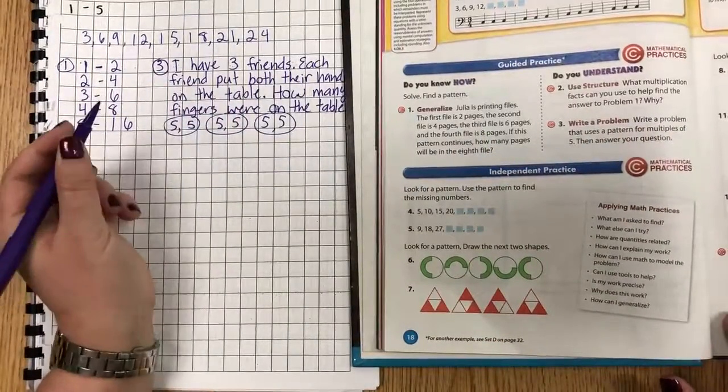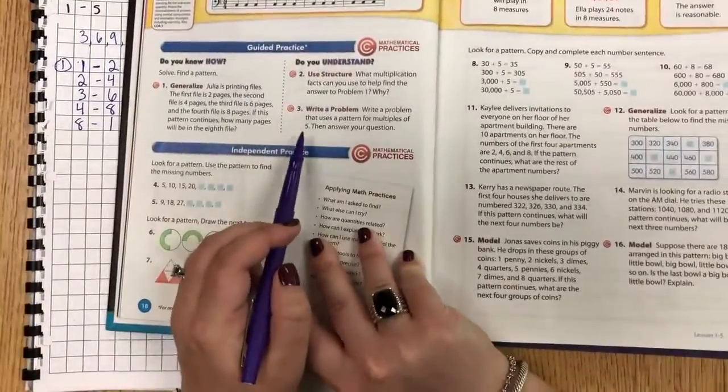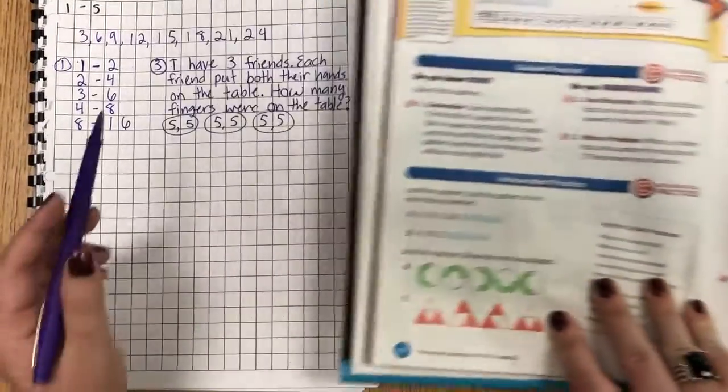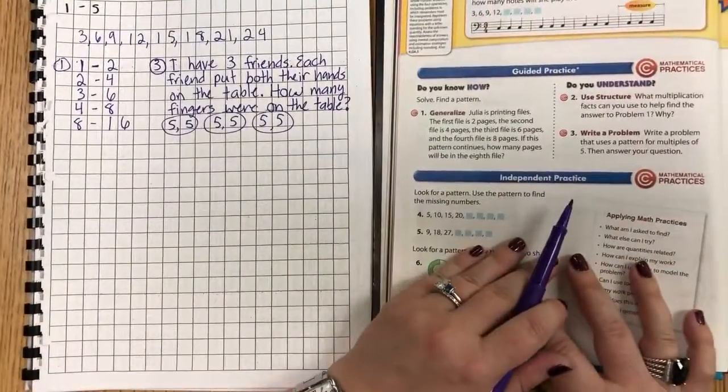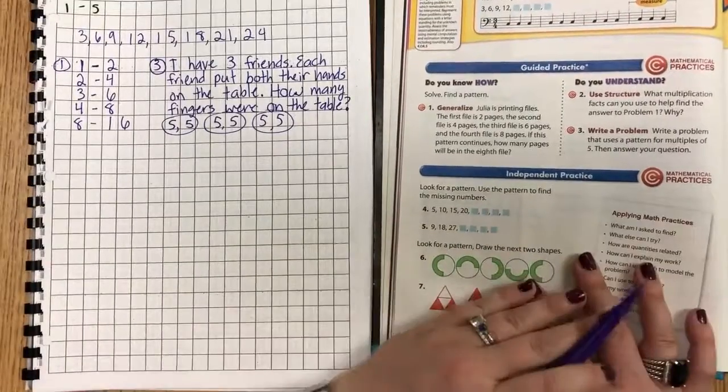Now that I've laid this out, because my instructions were to use multiples of 5, now what can I do? What multiplication problem can I make from this?